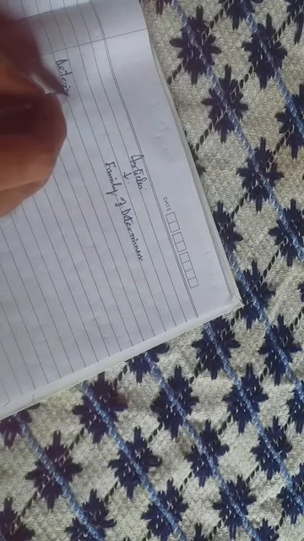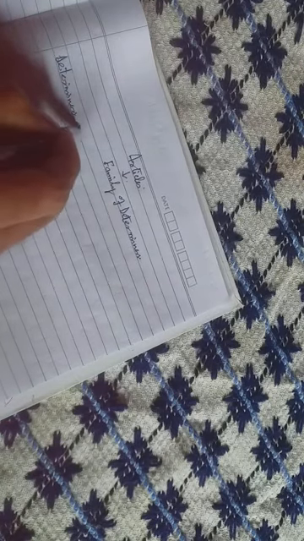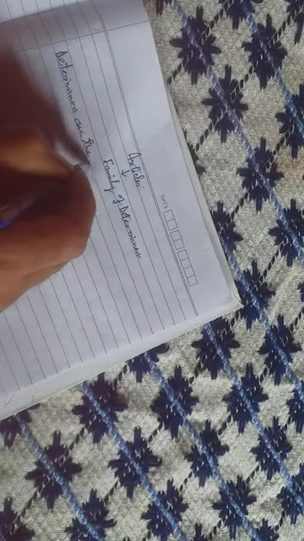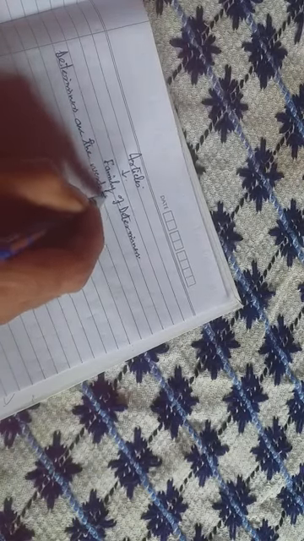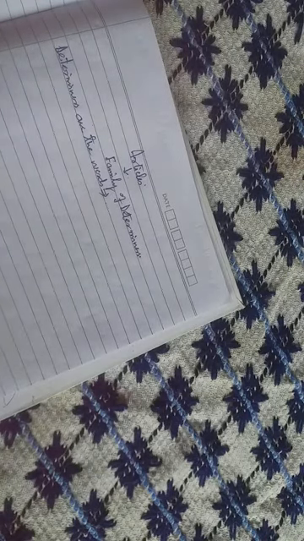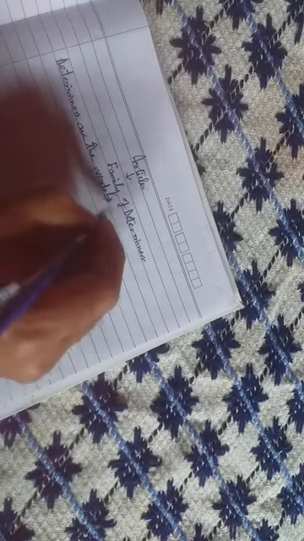Determiners are the words which quantify or identify nouns.